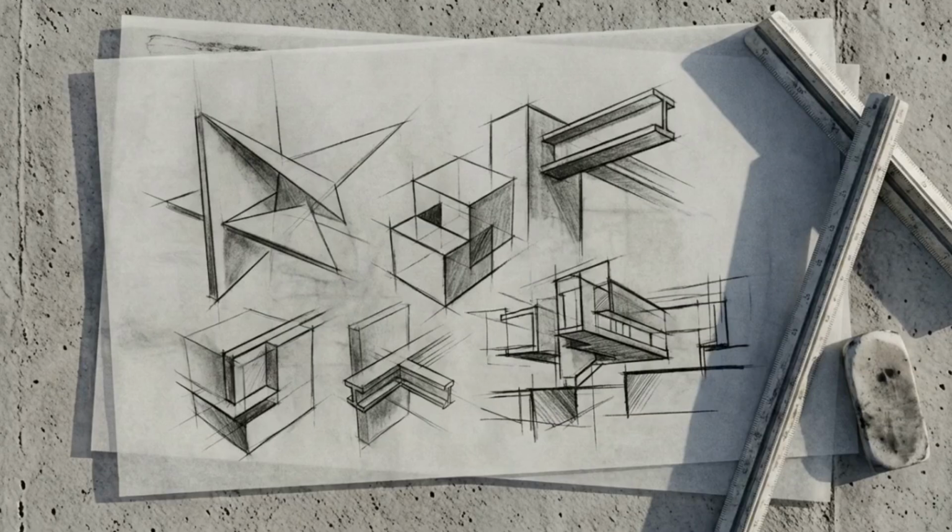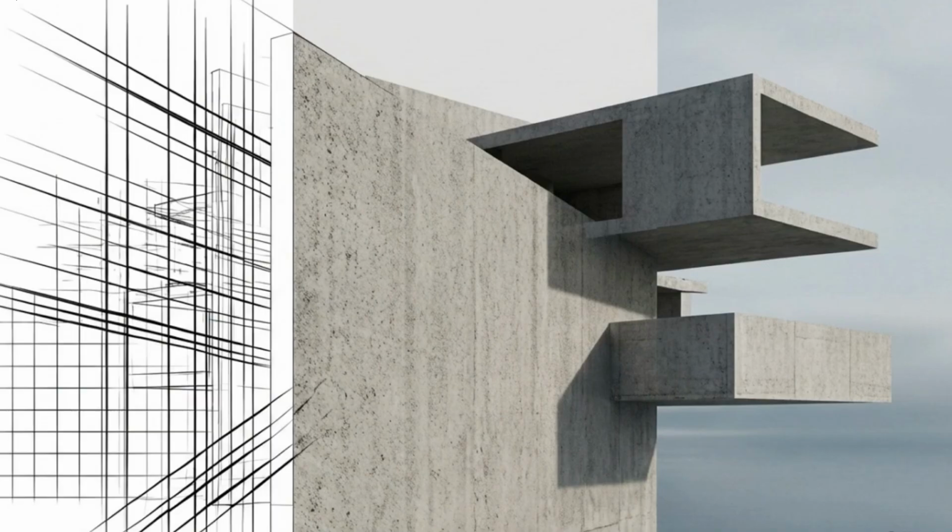The blank page is the architect's primary testing ground. It is where intention is explored, questioned, and clarified. We are going to deconstruct how this happens, building a drawing from a single, simple line all the way up to a fully realized presentation board.